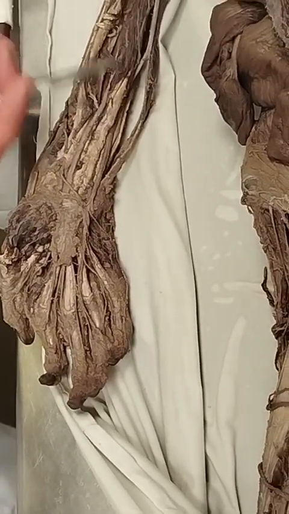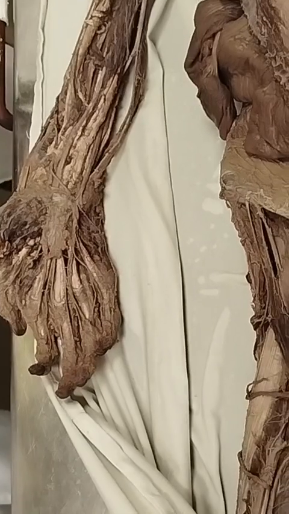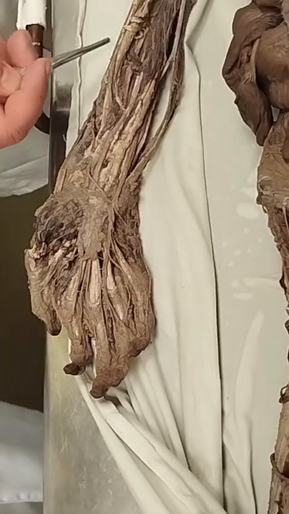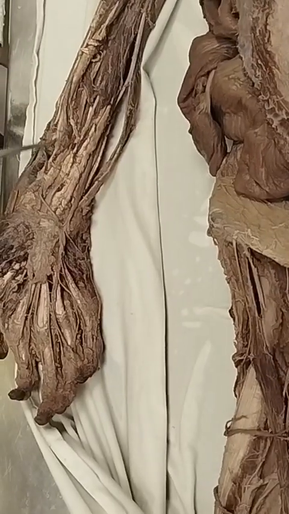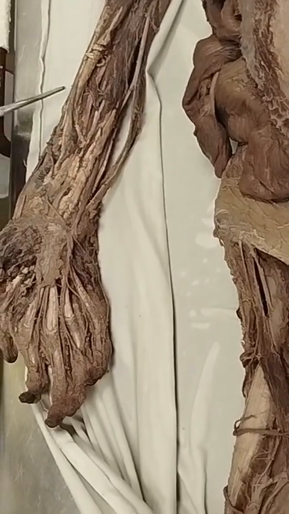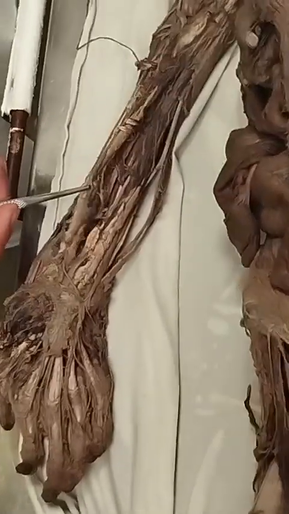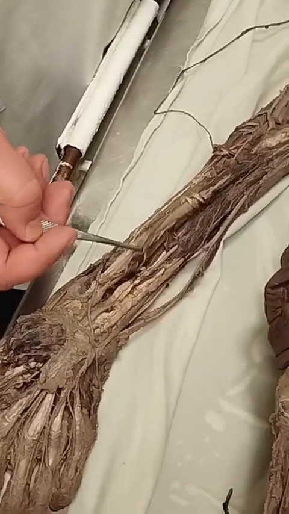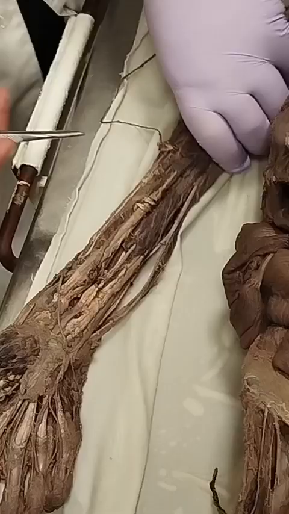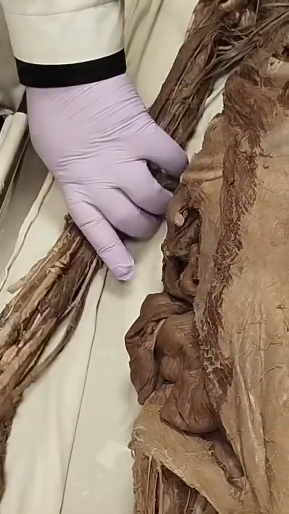Topography. On the anterior surface, we have 3 grooves. One groove is radial, one groove is ulnar, and one groove is sulcus medianus. The radial groove is lateral to musculus flexor carpi radialis, between this muscle and this, and this.